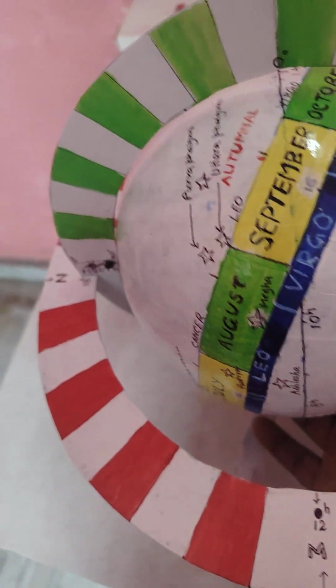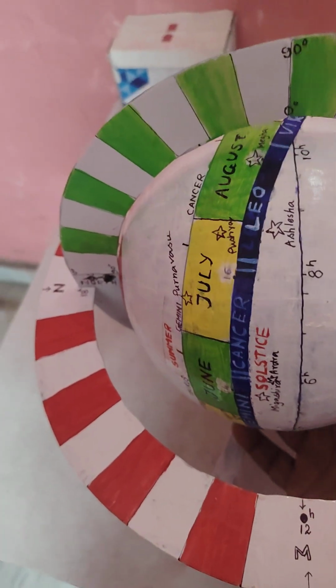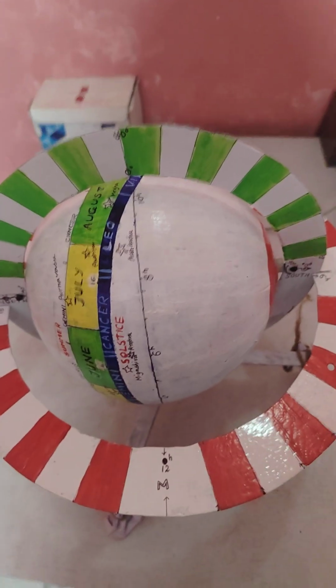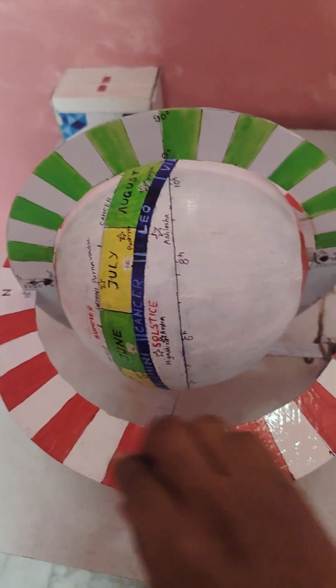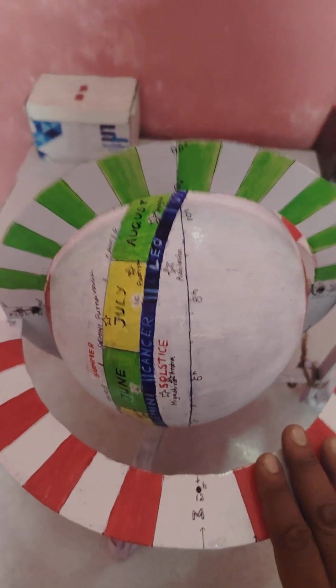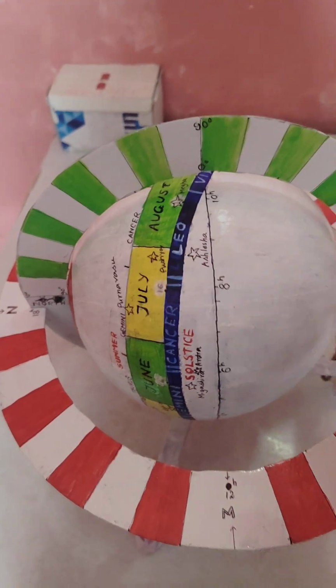I have marked here the 27 stars which actually govern the different zodiac positions. So this instrument will remain very useful from our ancient time. I think you will make your own instrument so that you can have some knowledge about geography and also astronomy, and it is also helpful to locate the position of the star and how it moves throughout the year.